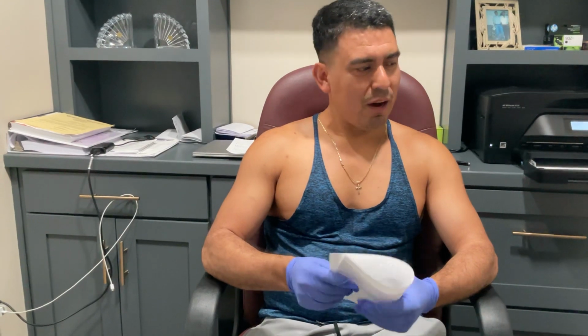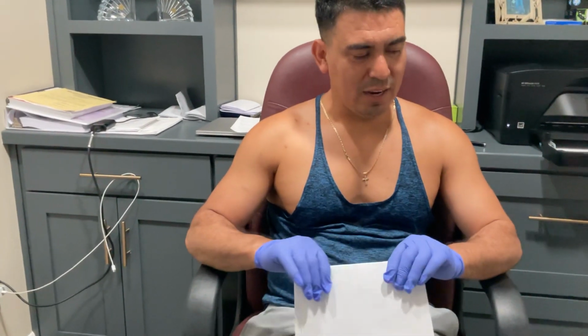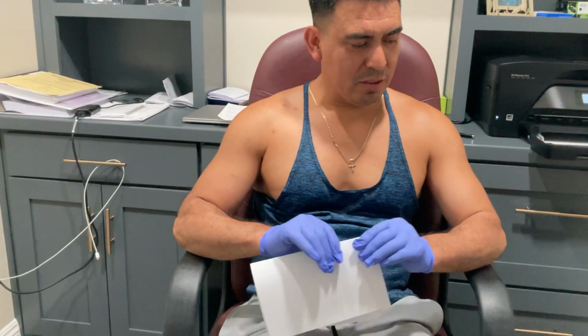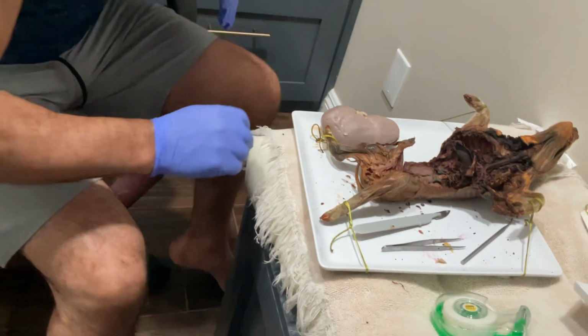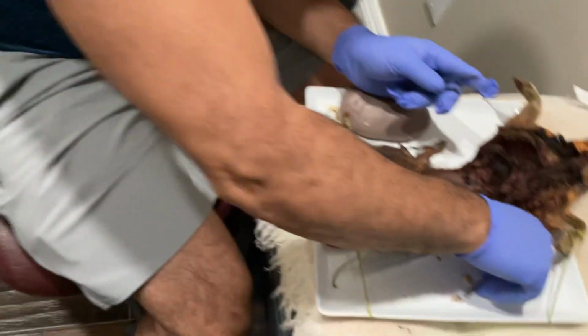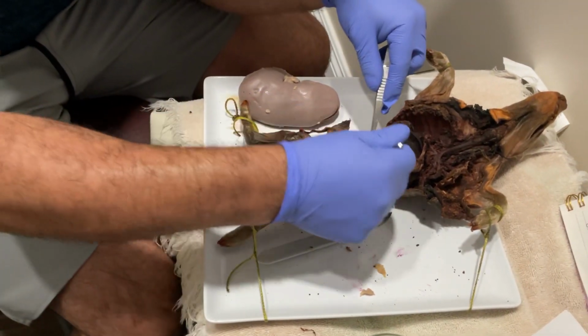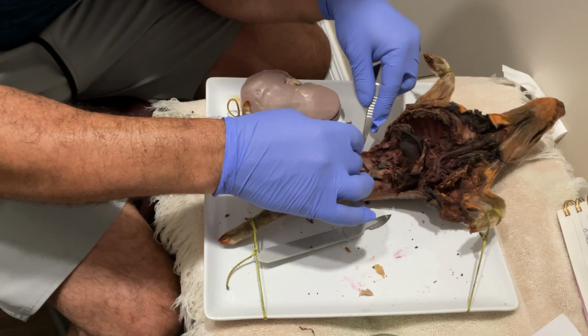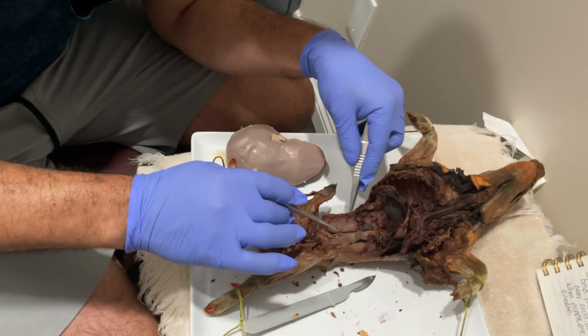Today we're going to talk about the urinary system, and we're going to do some dissections of the urinary system. We're going to get a little bit closer here. We're going to find the adrenal glands and the kidneys on our piggy dissection here.